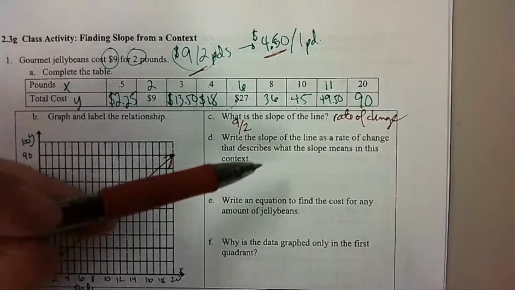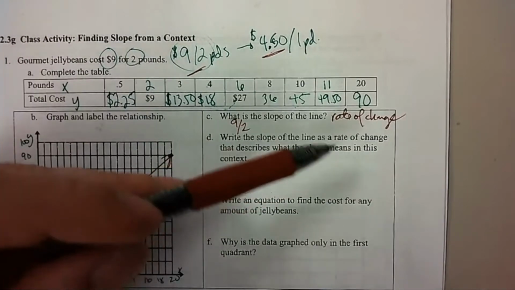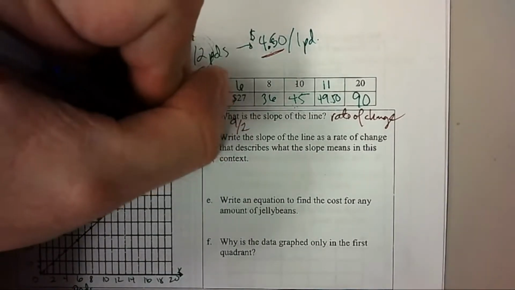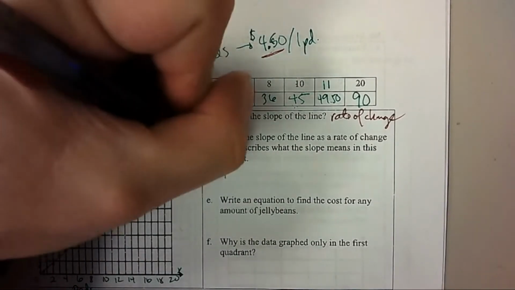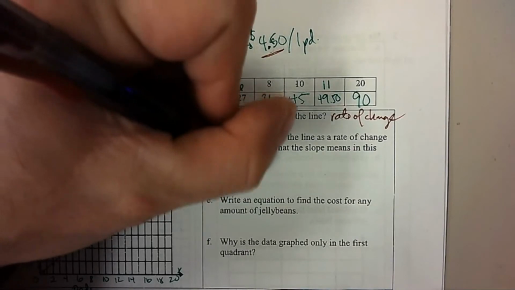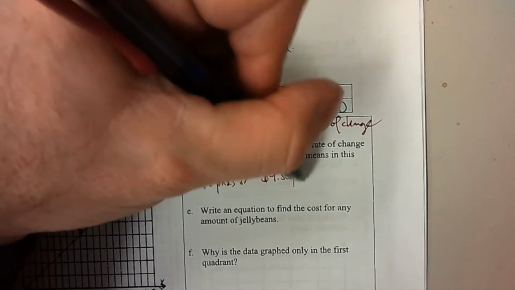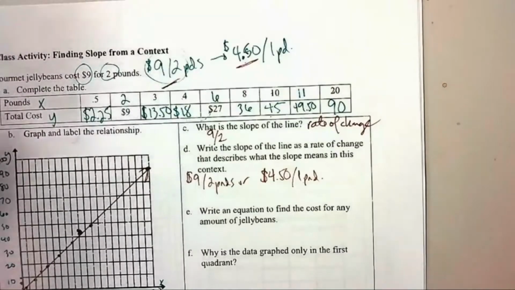And what is the slope? Write the slope of the line as a rate of change. So that means that we can say it's $9 for 2 pounds, or $4.50 for 1 pound. So that'd be our rate of change, $4.50 per 1 pound.